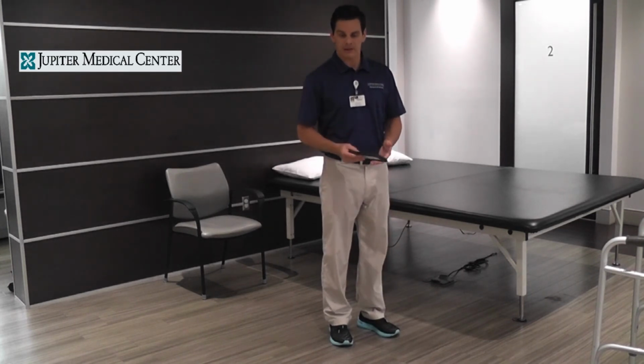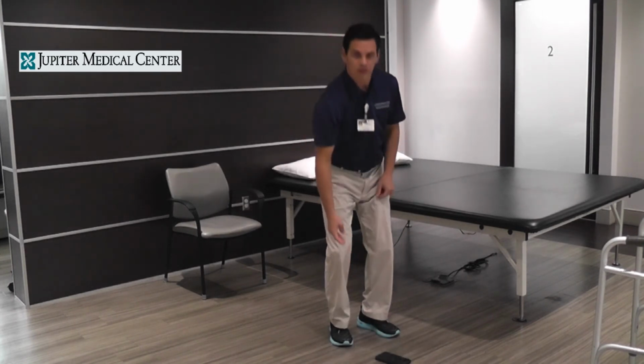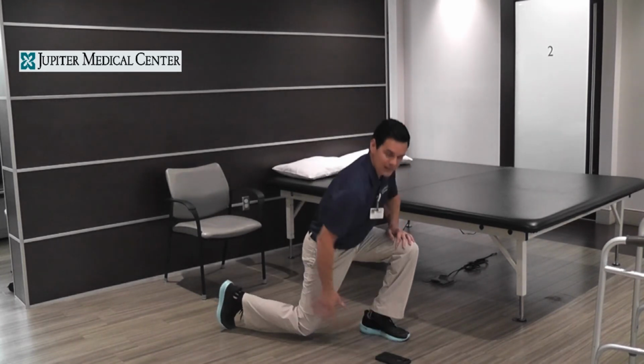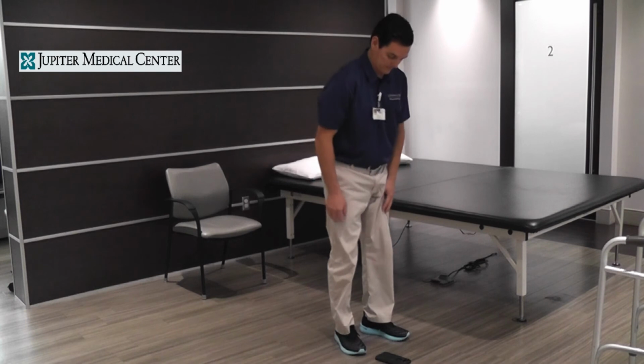Also, if something falls on the ground, you're not going to be kicking the surgical leg behind you to get down on one knee to grab it, as that is too far of a hip extension.